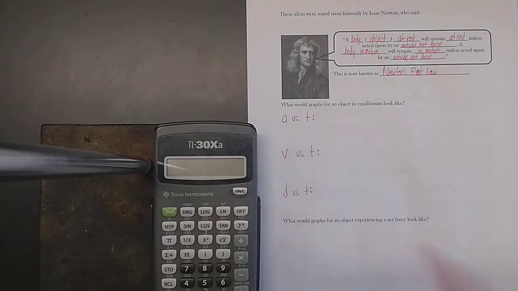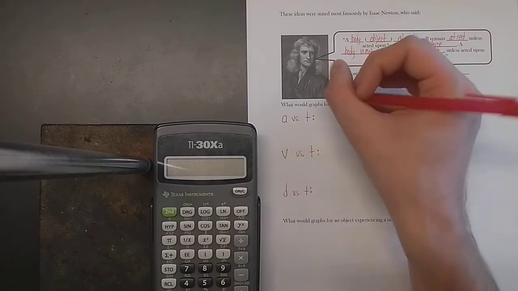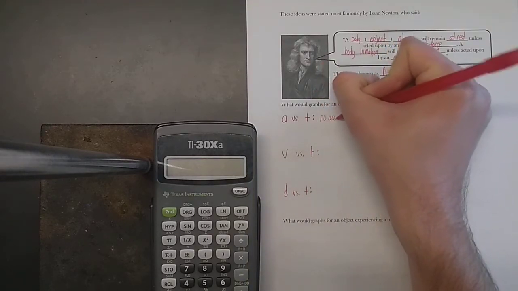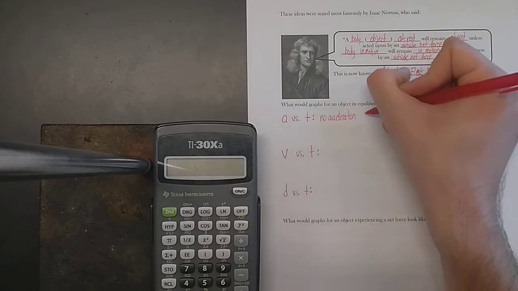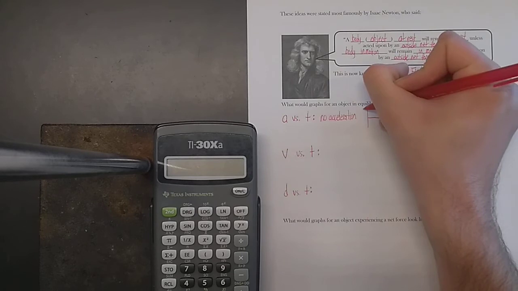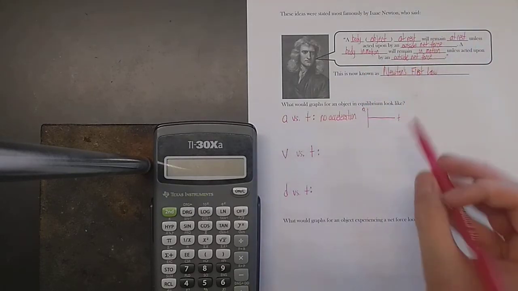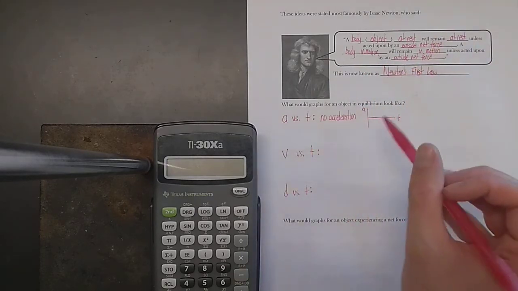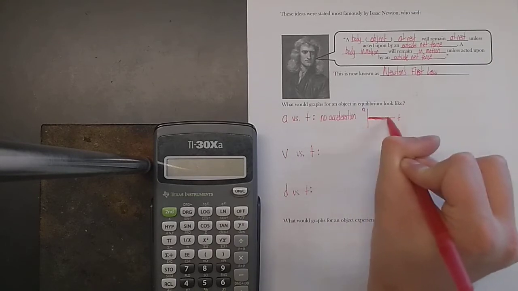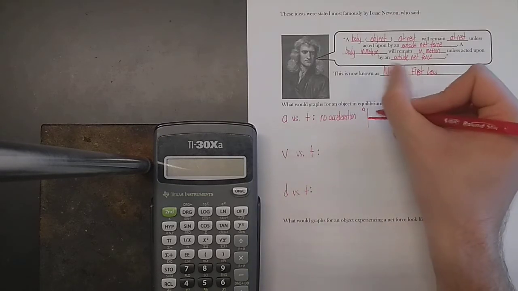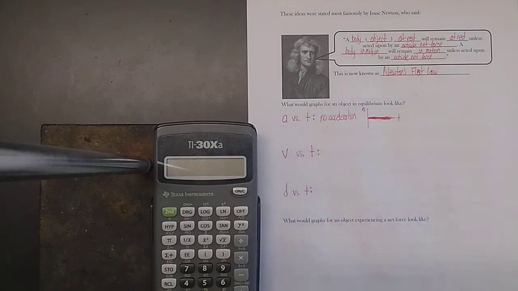Okay. An object in equilibrium has no net force on it, and therefore we said that there's no acceleration. So what would we expect that graph to look like? Well, if there's no acceleration and we have a graph of A versus T, then the A has to be 0 throughout. So I would just kind of maybe emphasize that the acceleration is 0 by kind of shading in this line very heavily. Okay, there are no data points above or below the x-axis. The acceleration is always 0.